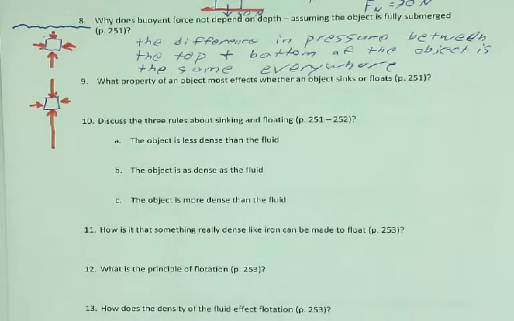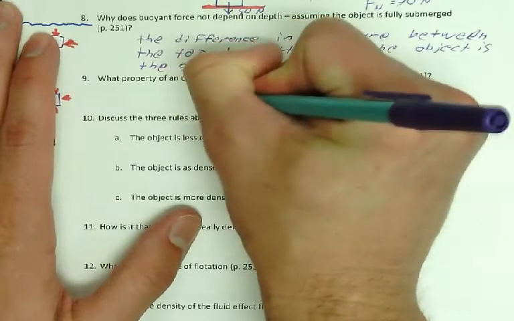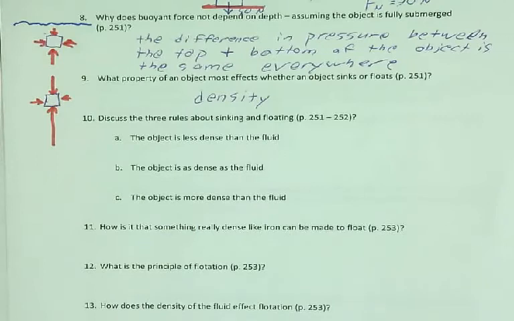Okay? All right, what property of an object most affects whether an object can sink or float? That is density. Now, it's not the material of what the object is made of, it's the object itself. So a solid cube has a very high density, but if you took that same cube and spread it out over a larger area with the same mass, you would lower the density. So it's the density of whatever the object has.